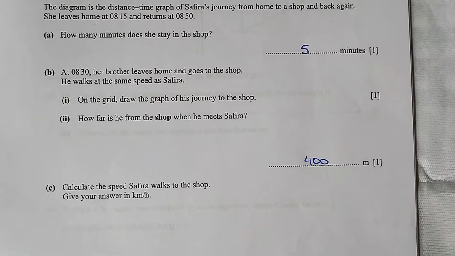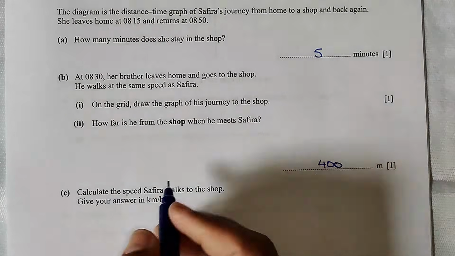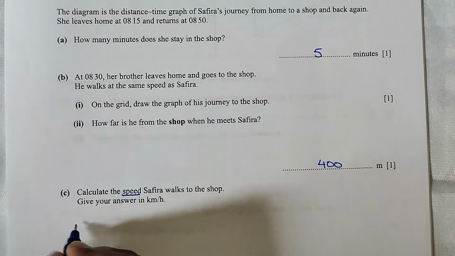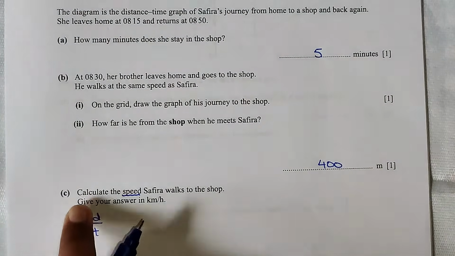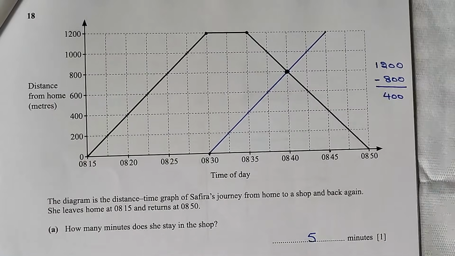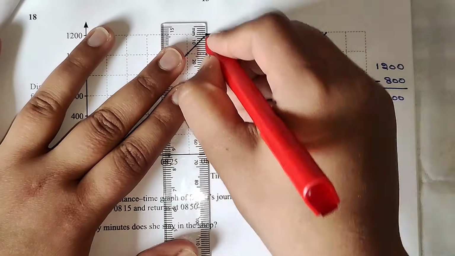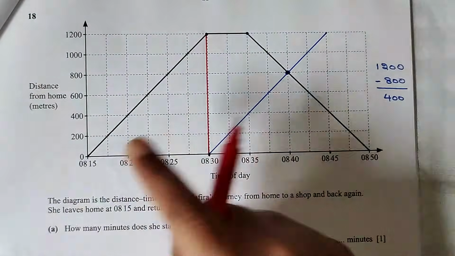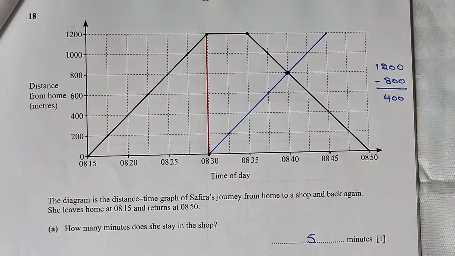Now for the C part, calculate the speed Safira walks to the shop. Give your answer in kilometer per hour. As we know, the formula for the speed is distance over time, right? We need to calculate the speed Safira walks to the shop. So this is basically when she walks to the shop. This is a right angle triangle. She leaves the house at 8:15 and walks to the shop at 8:30, right? So speed is distance over time.